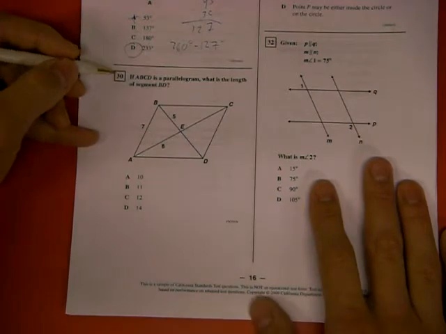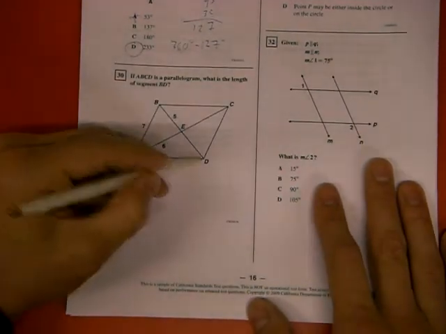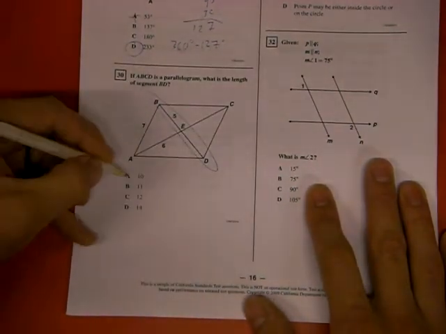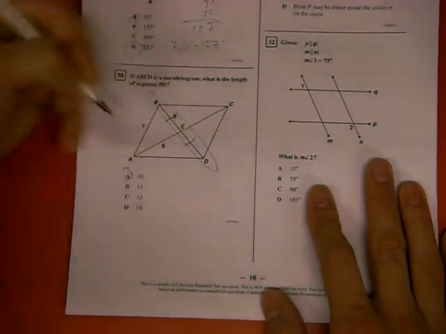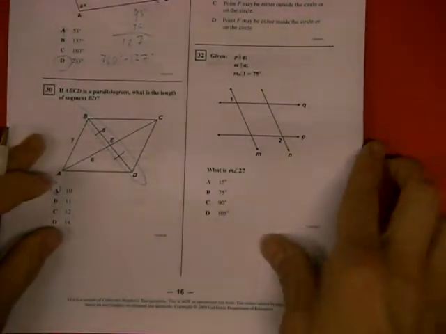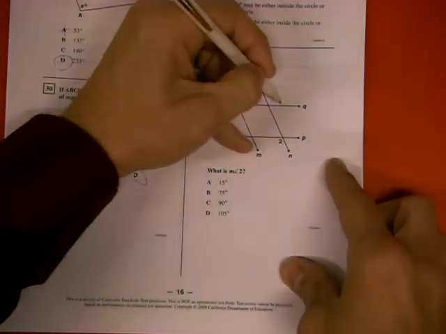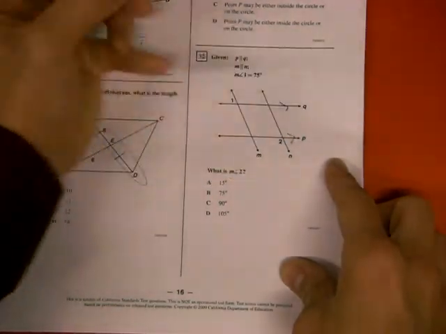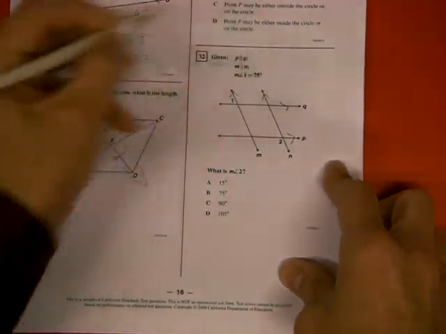If ABCD is a parallelogram, what is the length of segment BD? Diagonals bisect each other. Alright. 32.